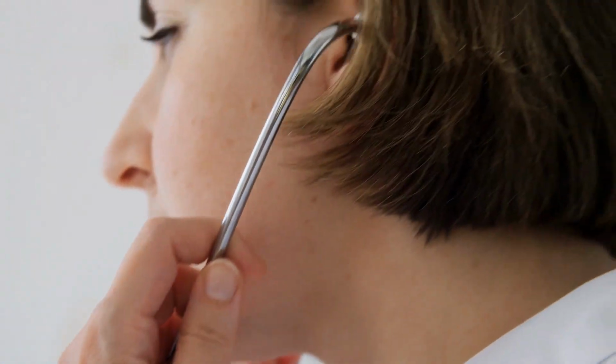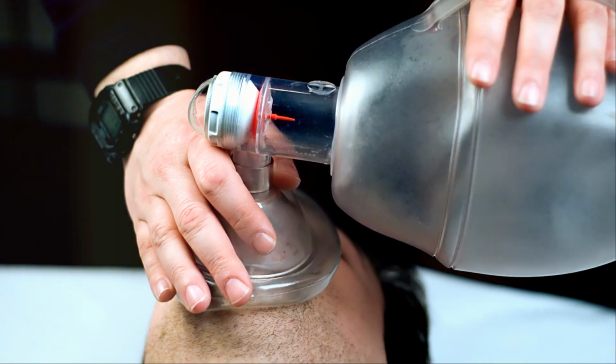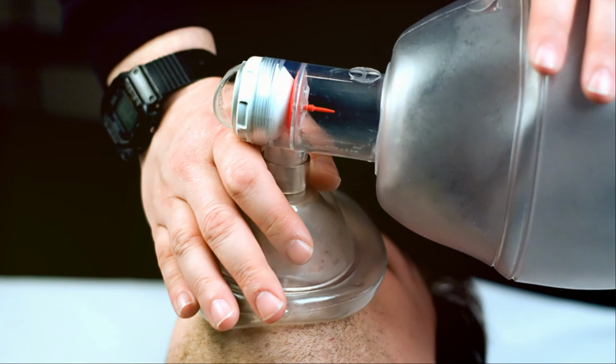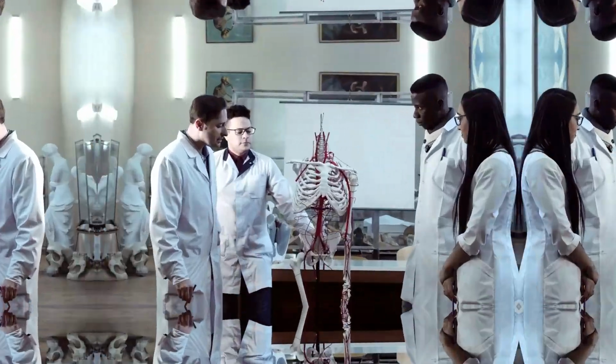Recognizing abnormal breathing patterns and signs of respiratory distress is crucial for prompt intervention. Interventions may range from supplemental oxygen to assisting with bag valve mask ventilation in severe cases.